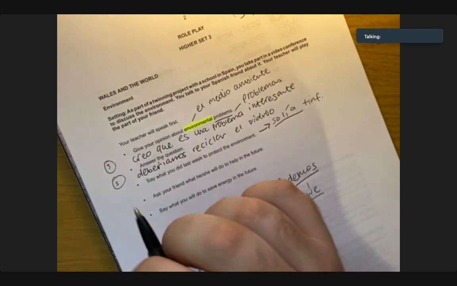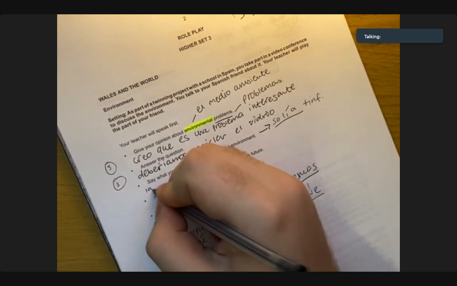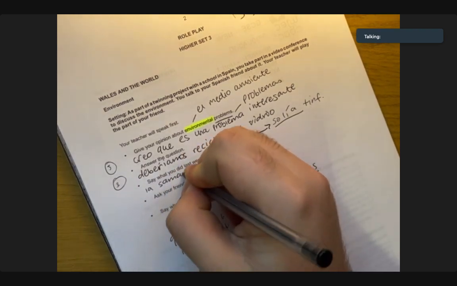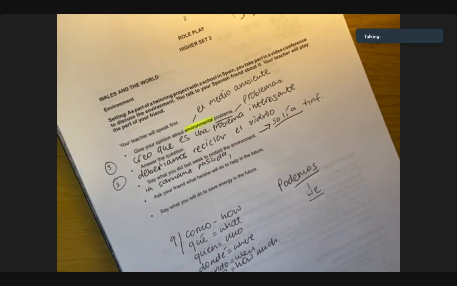So the question is, because you can always ask the teacher to repeat it, repita por favor, you can say, ¿Qué hiciste la semana pasada para proteger el medio ambiente? So, I can say la semana pasada, and then this is where I can conjugate the verb.